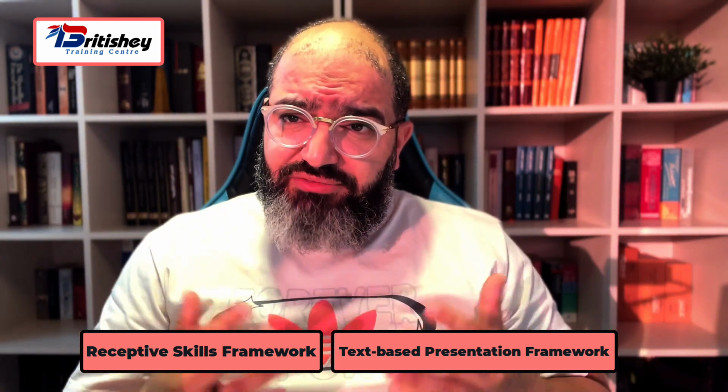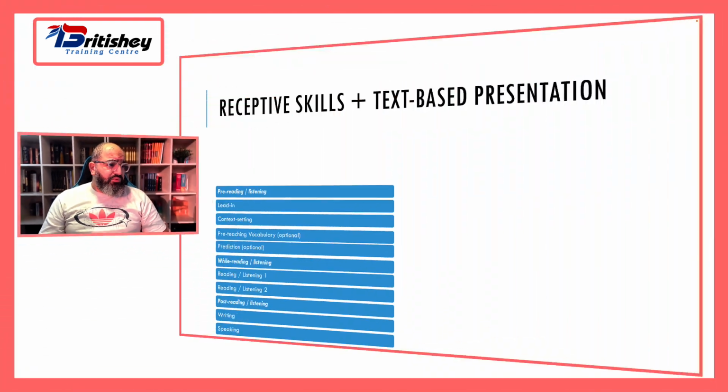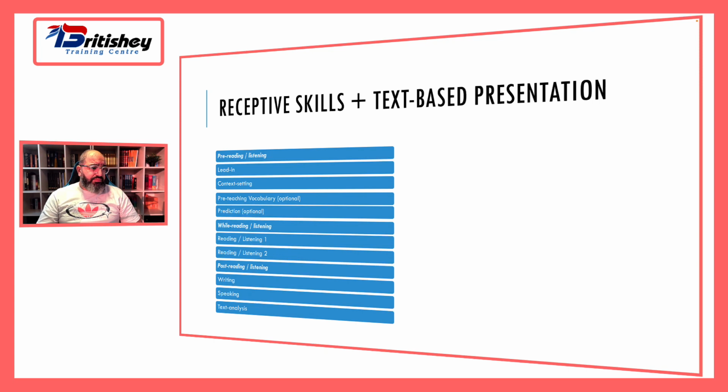So let's have a look at the receptive skills framework. We've got here the pre-reading or listening block, and it has stages like leading, context setting, pre-teaching vocabulary, which is an optional stage, and prediction, which is also another optional stage.